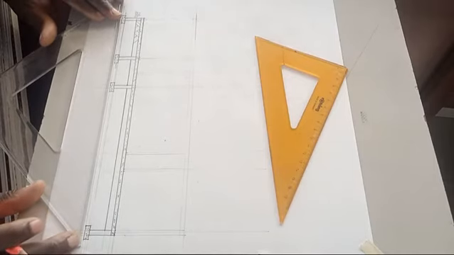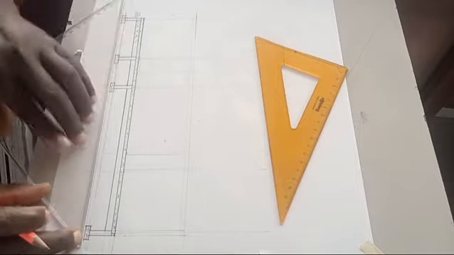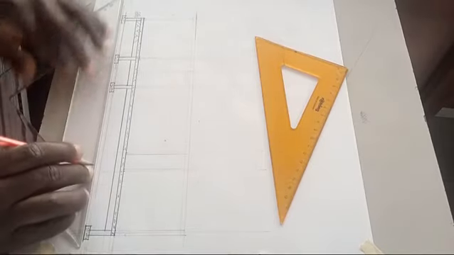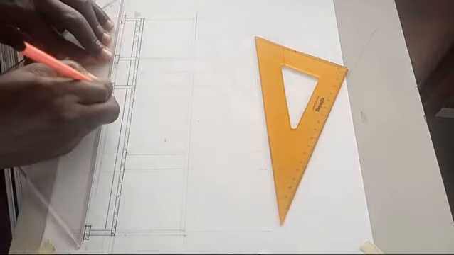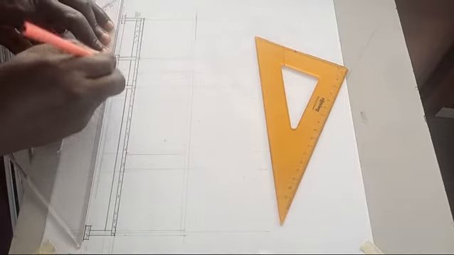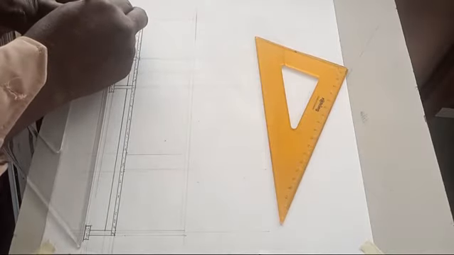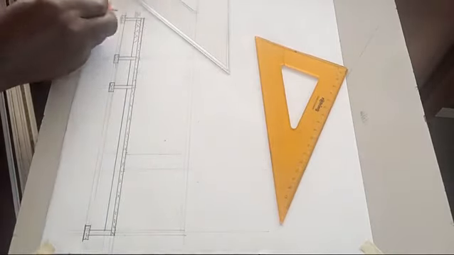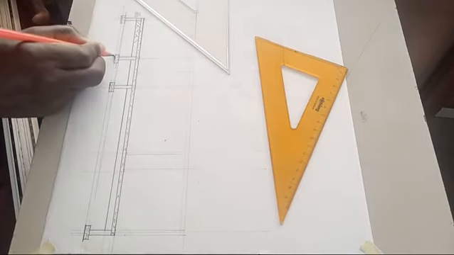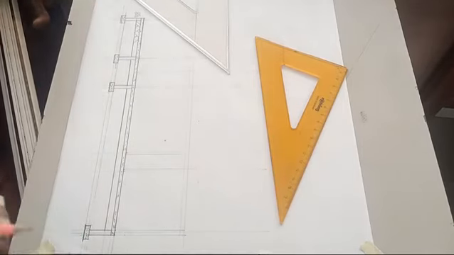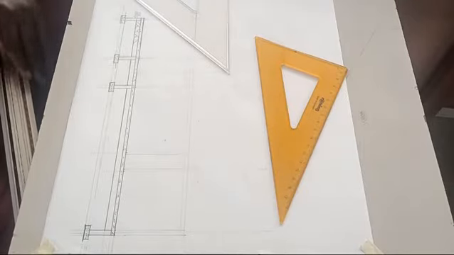You can just create a little thickness at the bottom of all the foundation, very close to the foundation like this. If you are told that there's blinding, you just put dot there, very close to the foundation. So that will be your concrete blinding.